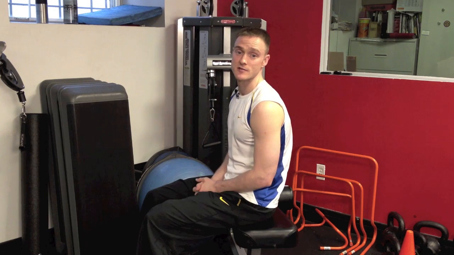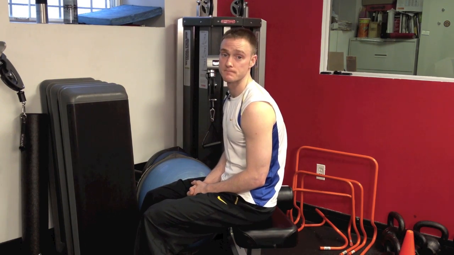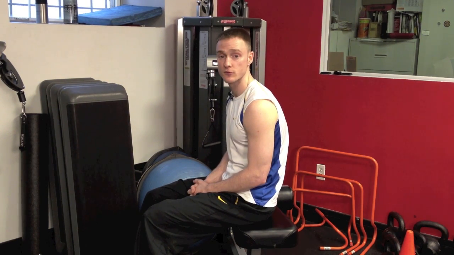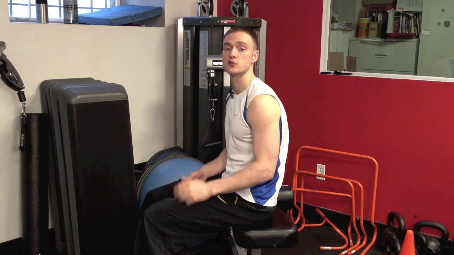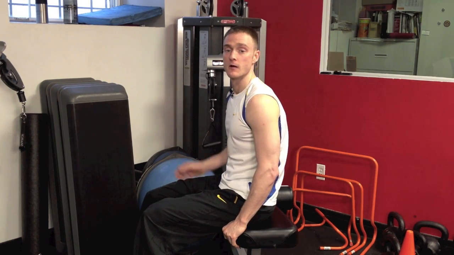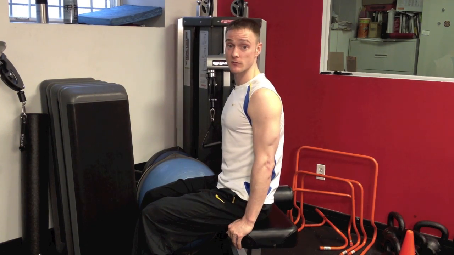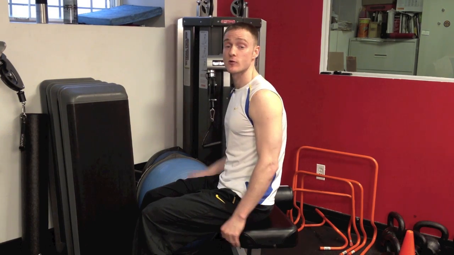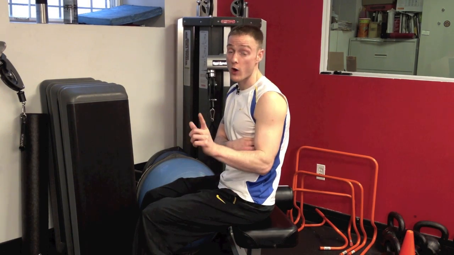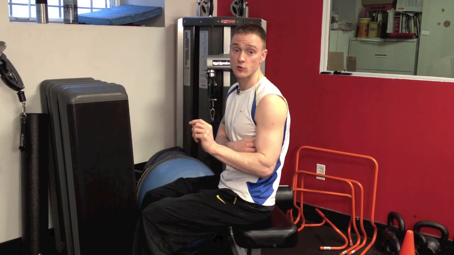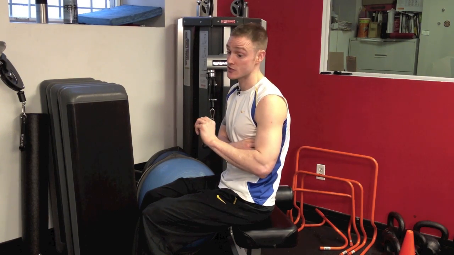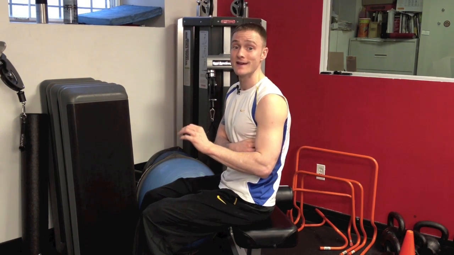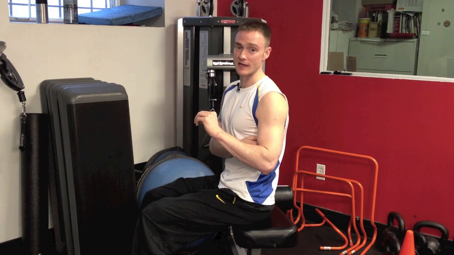The next exercise I'm going to do is a seated push-up. A seated push-up is important for a few different reasons. First of all, it strengthens the shoulder girdle, right? It enforces good posture. And one of the most important parts is it brings the serratus anterior, one of the most under-recruited muscles in the body, which is extremely important for stability, down and into the rib cage.